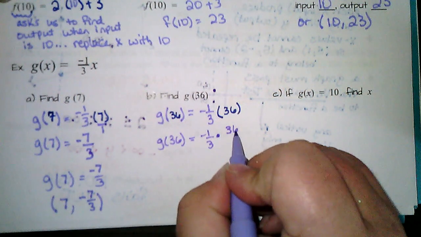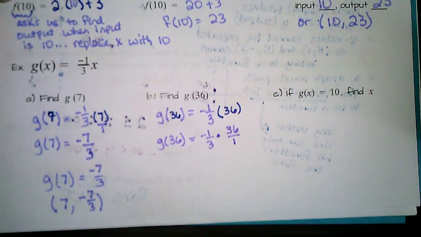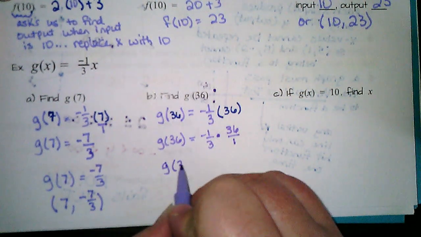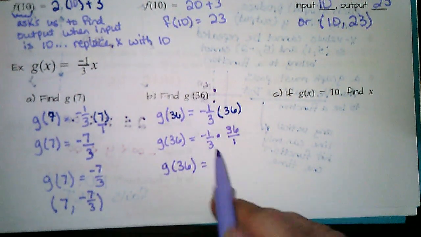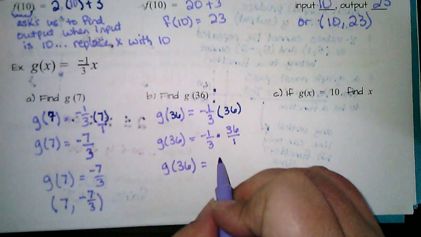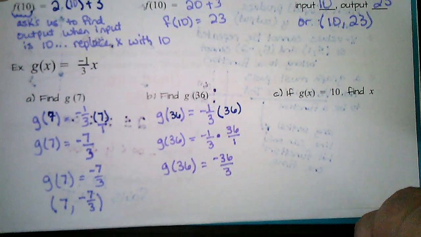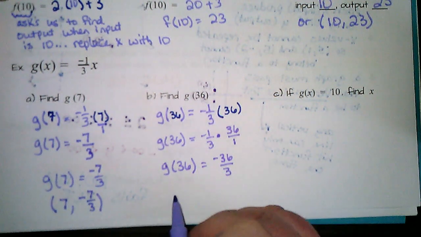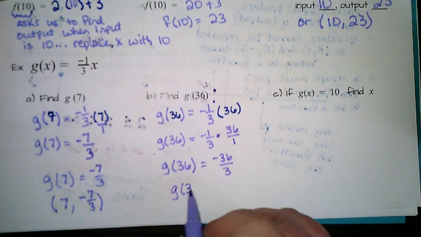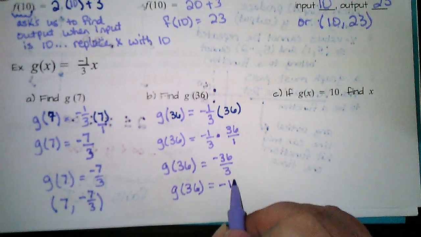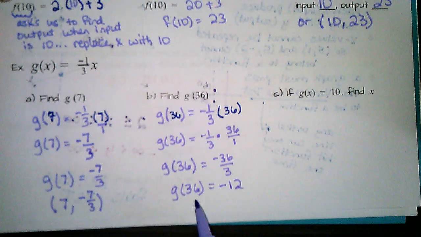I'm going to make the 36 a fraction by putting it over 1. Again, to multiply fractions, you multiply straight across. So negative 36 divided by 3, and then we have to see if that will simplify. 36 does, in fact, divide by 3. So negative 36 divided by 3 gives me negative 12. So g of 36 is negative 12.